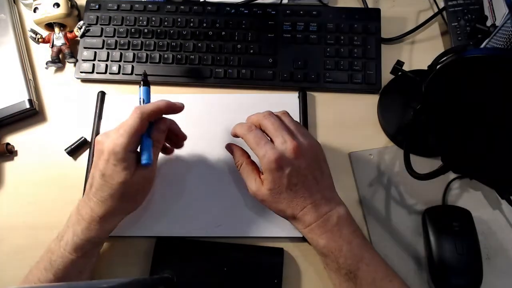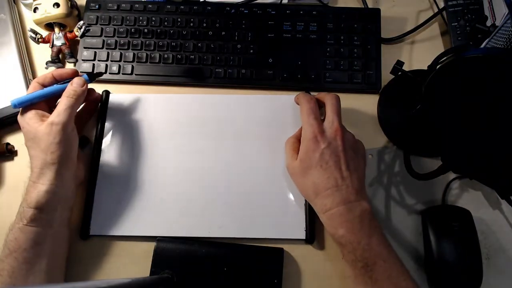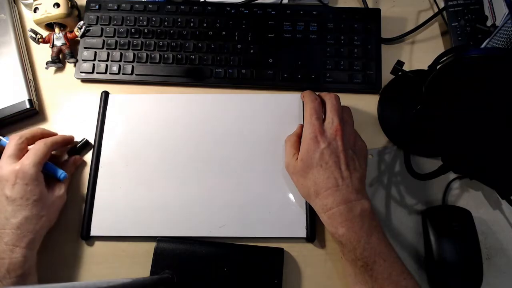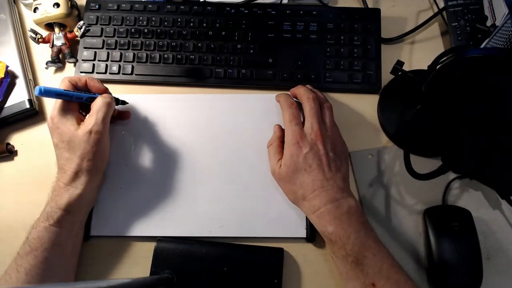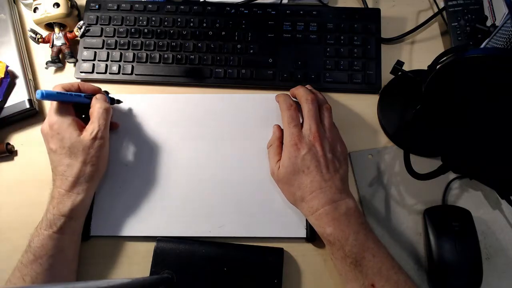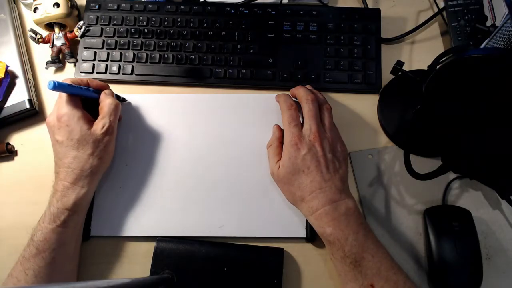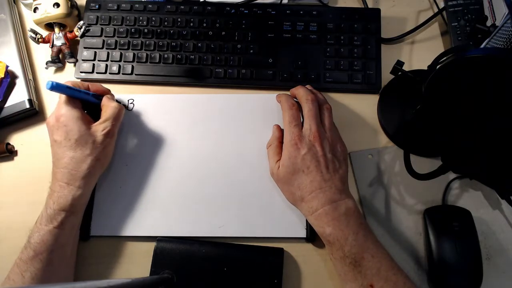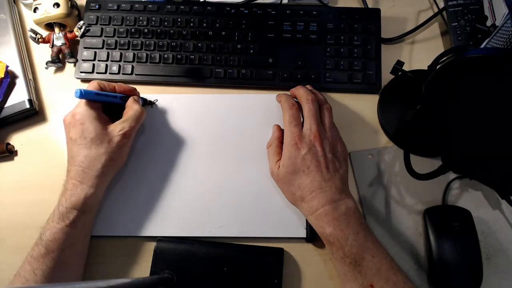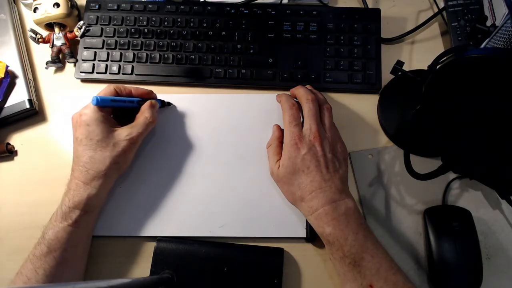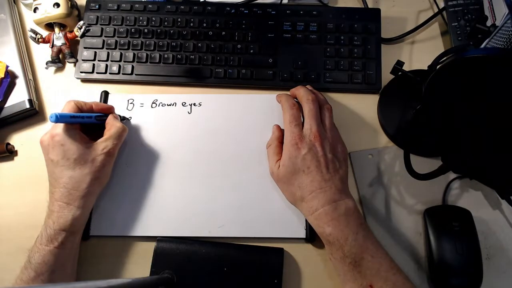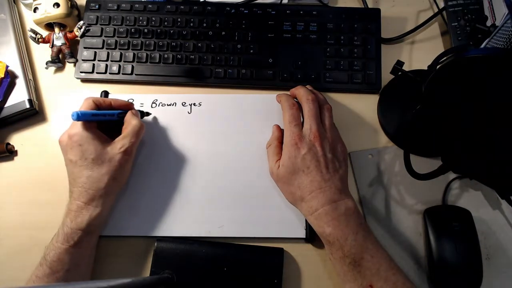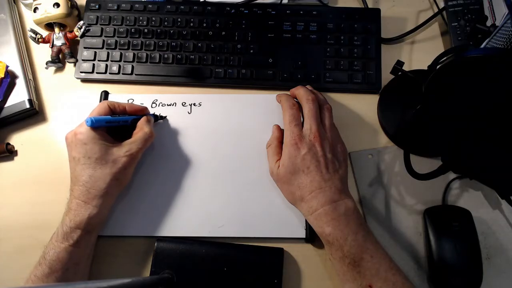Okay, so let's have a look at some examples of what we call Punnett square genetic diagrams. So let's imagine that we have the dominant allele, so big B in this case, will give you brown eyes, whereas the recessive allele will give you blue eyes.